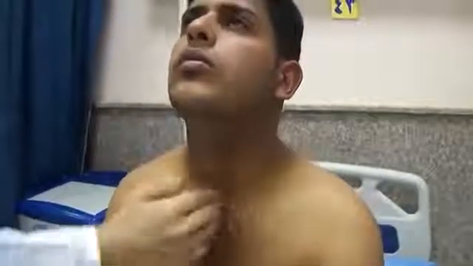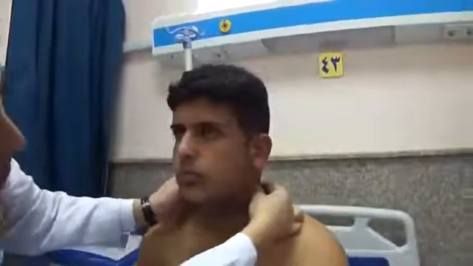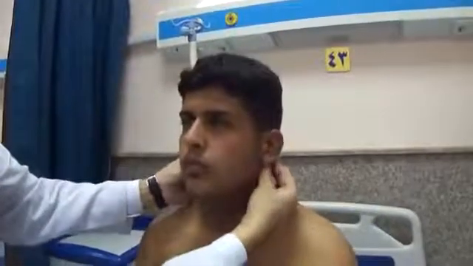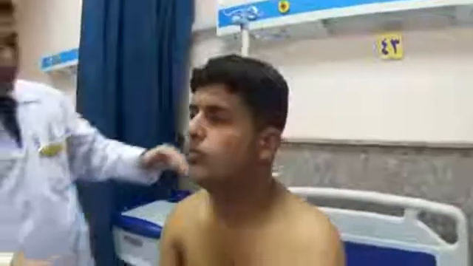and then to detect the trachea and the posterior cervical lymph nodes. This is palpation from the front. After that, I will palpate from behind.